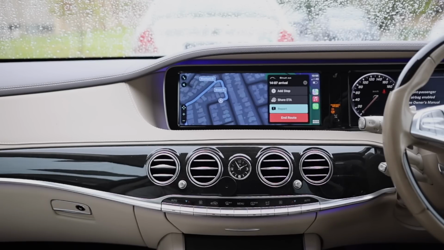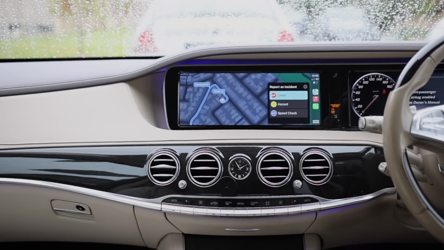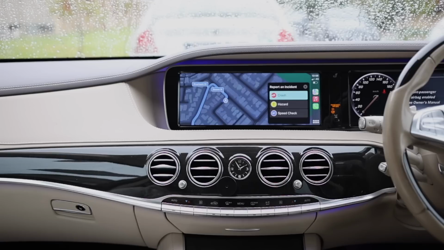Now the third option you get in here is the report option. And what this does is it allows me, let's say if I'm driving and I see there's a crash, it allows me to report a crash. If there's a hazard, let's say if there's road work going on, it can also report a hazard. And also if there's a mobile speed camera, you can always report it as a speed check. That way any other person using Apple Maps would be notified about it when they're going through the same street. A crash would pop up as the first icon, road work or any other hazard that you have reported would pop up as the second option, and the speed check would pop up as the third icon.